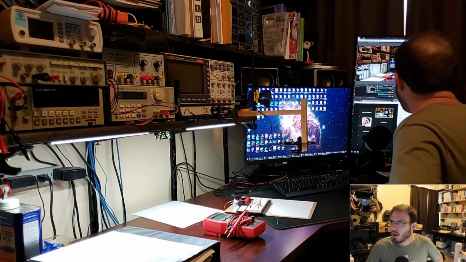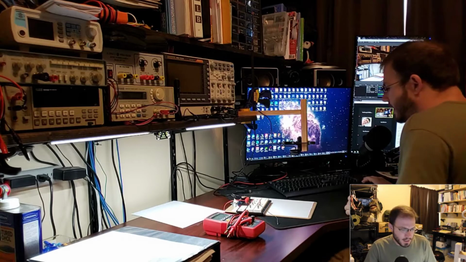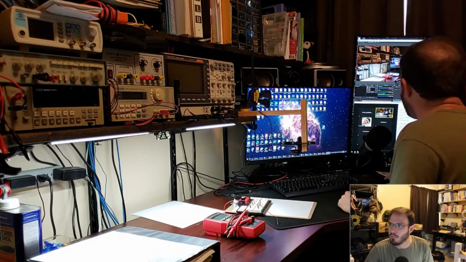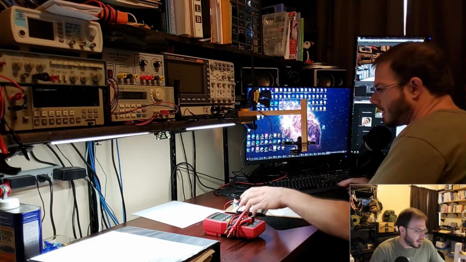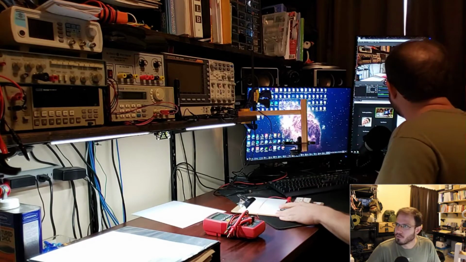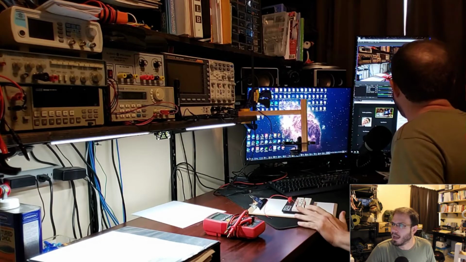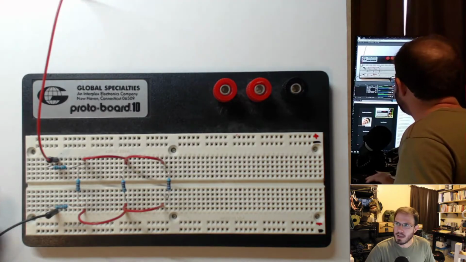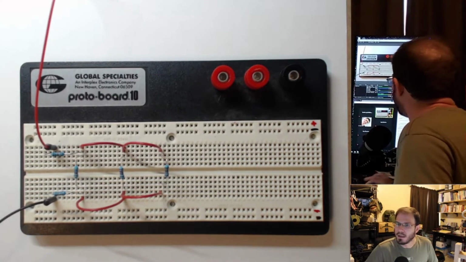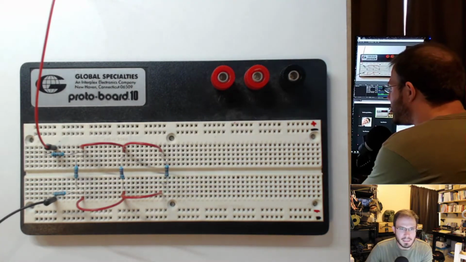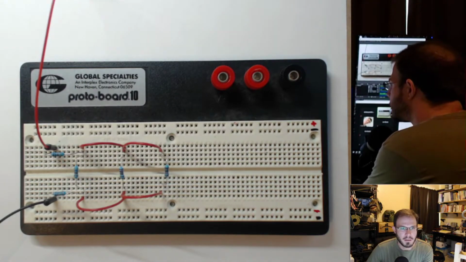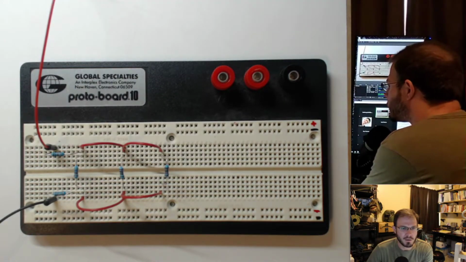Okay, so to continue where we left off last time, we were breadboarding this circuit over here. Let me go ahead and bring that up for a second, and from the lab document, let me pull up the lab document as well.